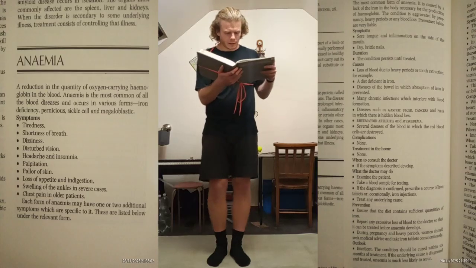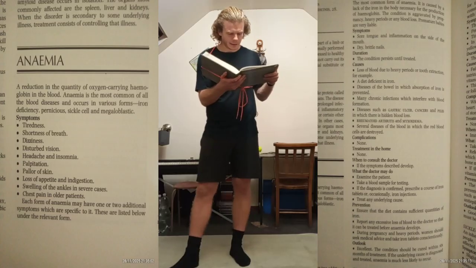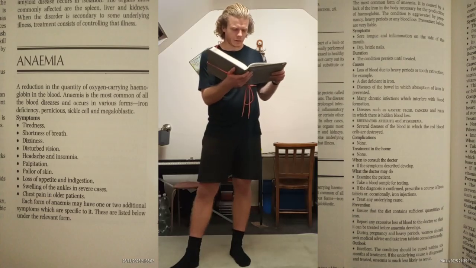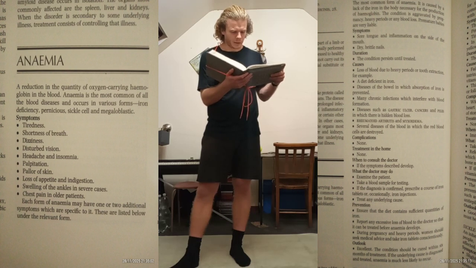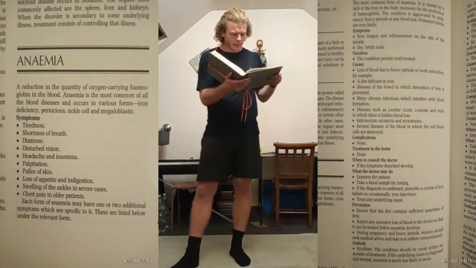Treatment at home, none. If the symptoms are present, consult a doctor, who will examine the patient, take a blood sample, and if the diagnosis is confirmed, prescribe a course of iron tablets or occasionally iron injections. For treatment, iron tablets, we would say that.